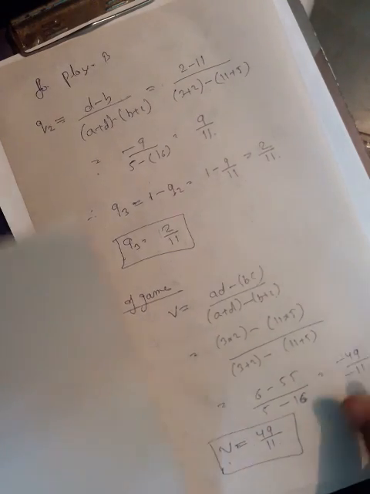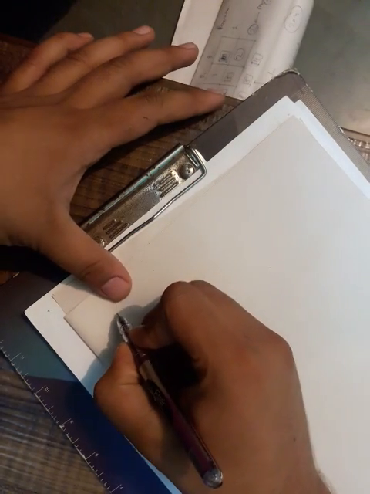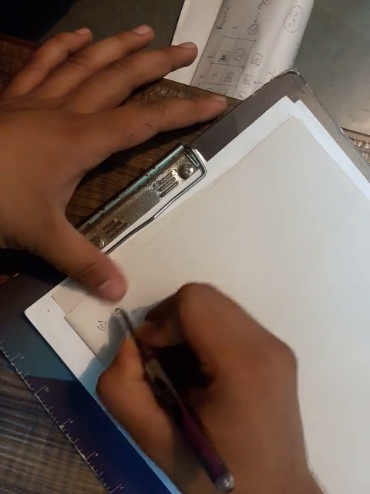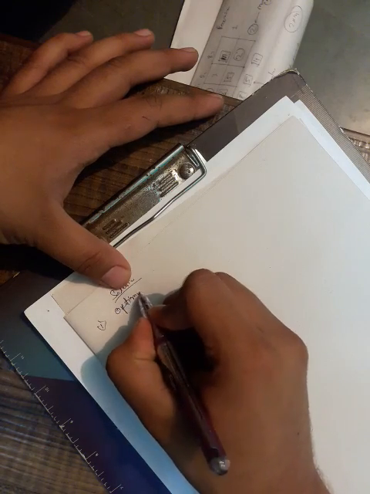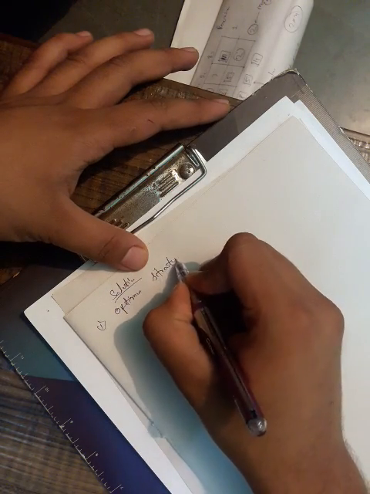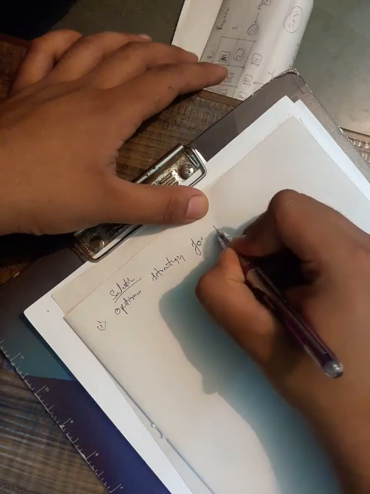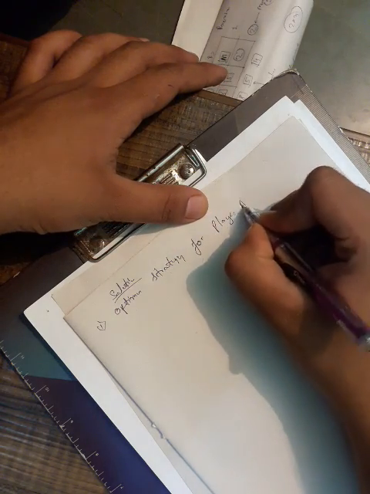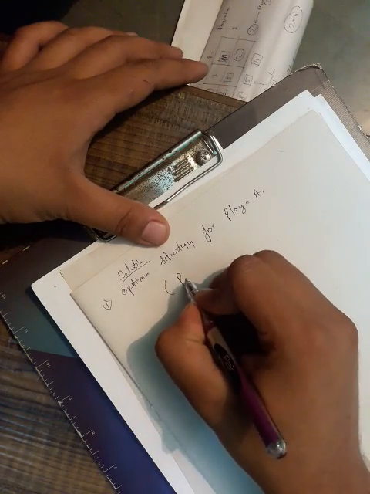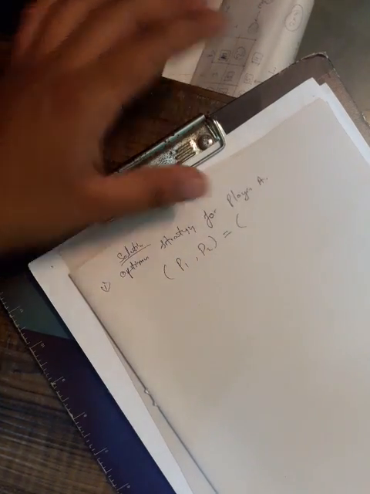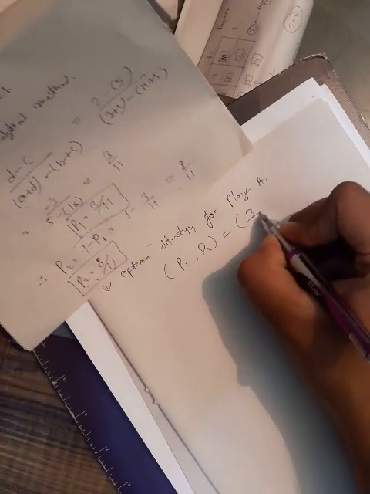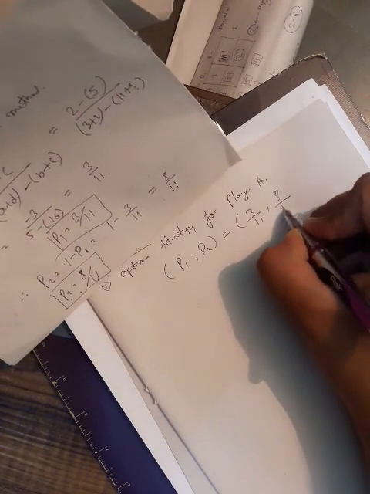Write the solution in this format. First, the optimum strategy for player A, P1 and P2, equal to 3 by 11 and 8 by 11.